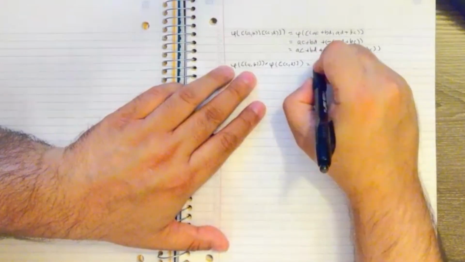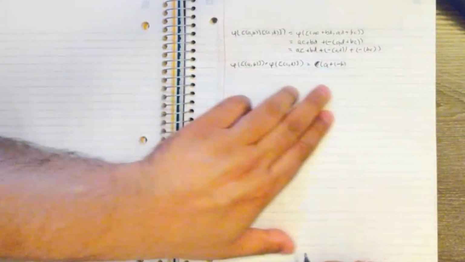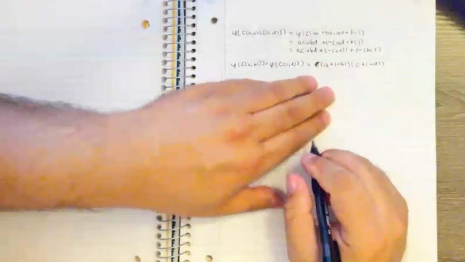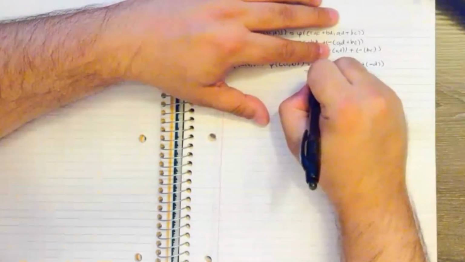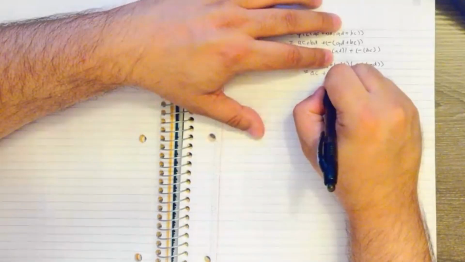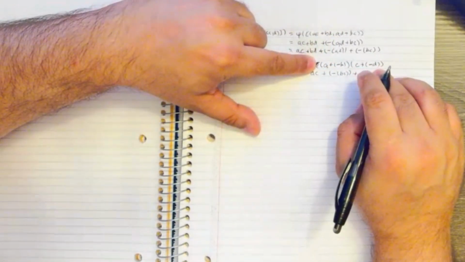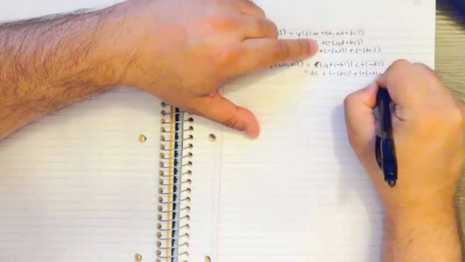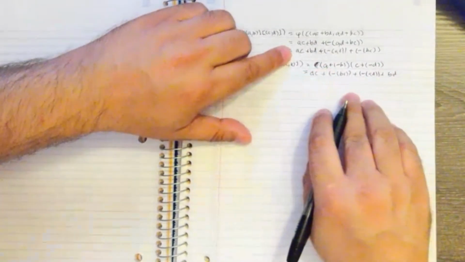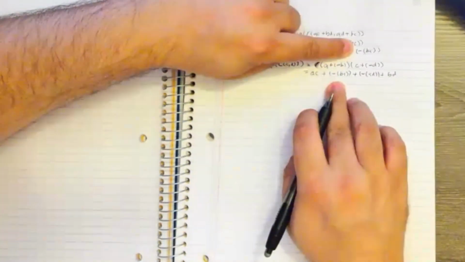So we have A plus the additive inverse of B times C plus the additive inverse of D. So we have A times C plus the additive inverse of B times C plus the additive inverse of A times D plus the product B times D. So note that this is the same as AC plus BD plus the additive inverse of AD plus the additive inverse of BC.